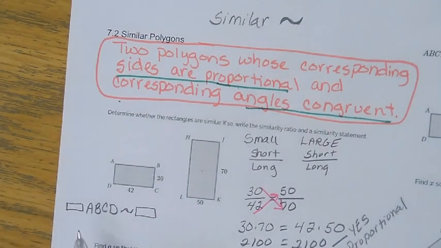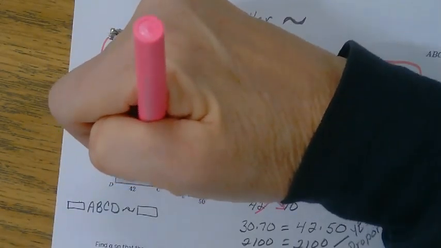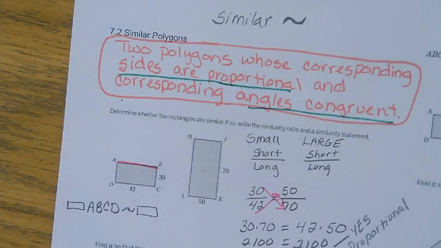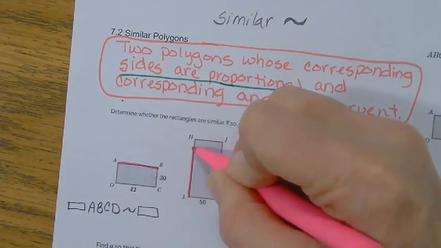So AB, if I'm looking at that, AB is a long side, right? So I have to start my second rectangle with a long side. It doesn't matter which one in this case because they're both the same length. So I'm just going to do LH.